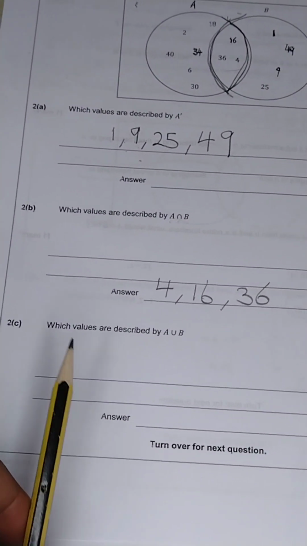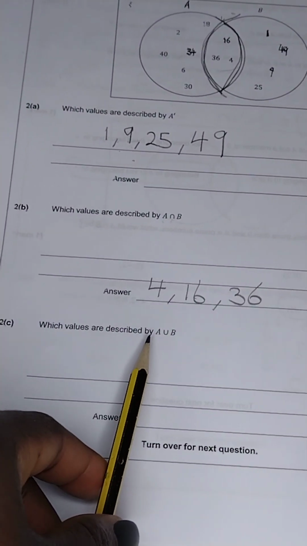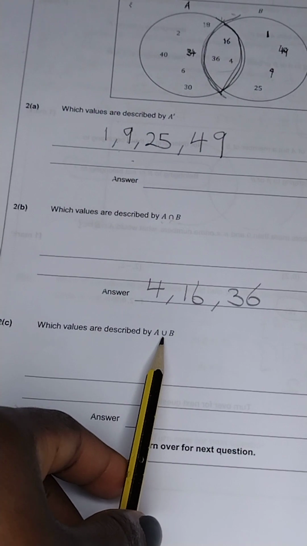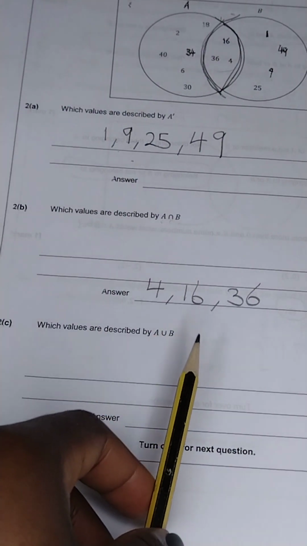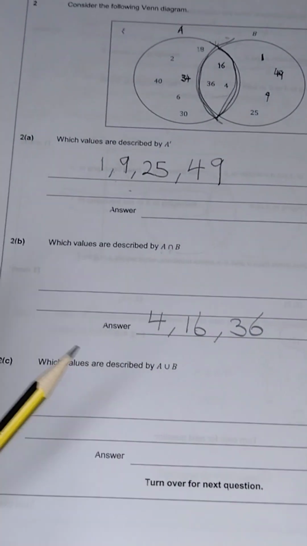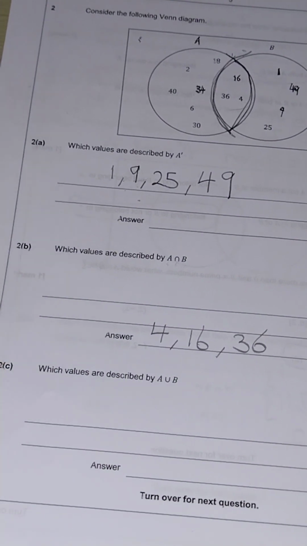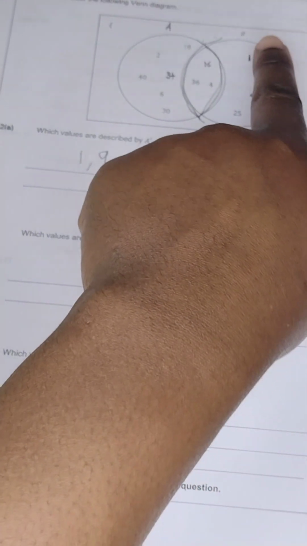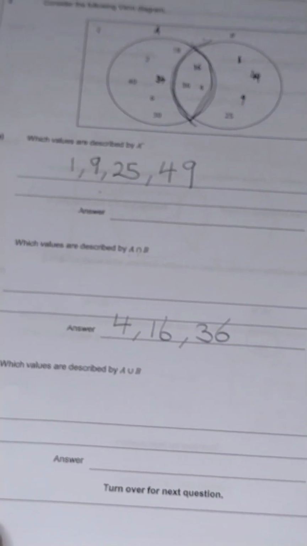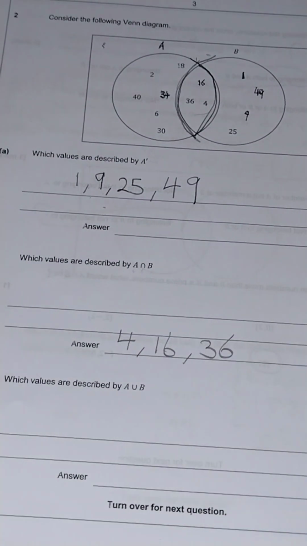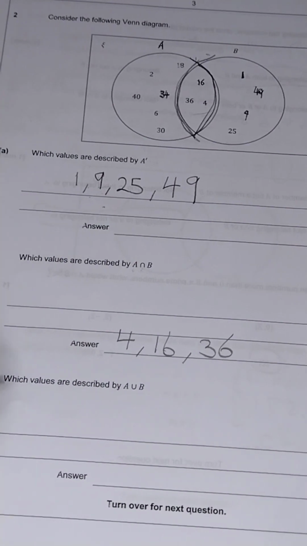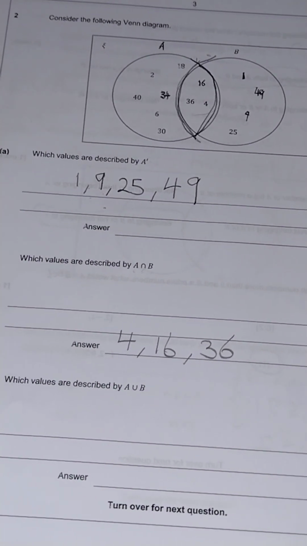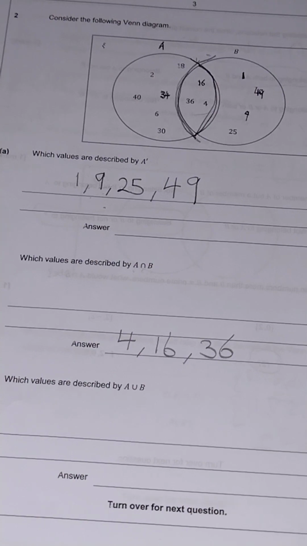Okay, moving on to 2C. Which values are described by A union B? So remember, the U-shaped is union. So basically what they're saying is what you can find in A or in B or in both. So we're practically writing everything, right? Now, in alphabetical order, I keep saying alphabetical, I mean numerical order, bear with me.